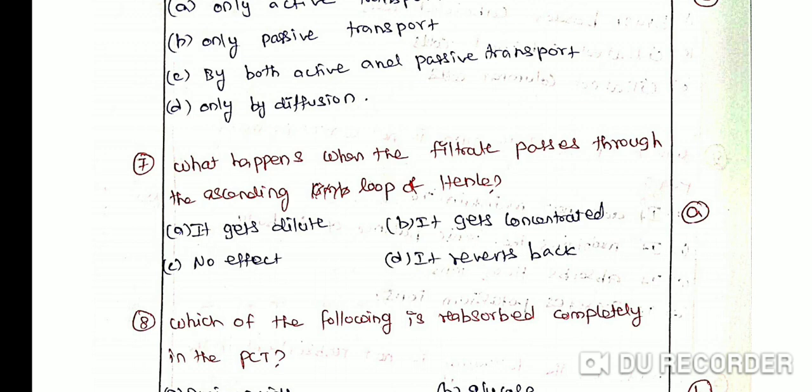Explanation: as the ascending limb is impermeable to water, as the concentrated filtrate from the descending limb passes upward, it gets diluted due to the passage of electrolytes to the medullary fluid.